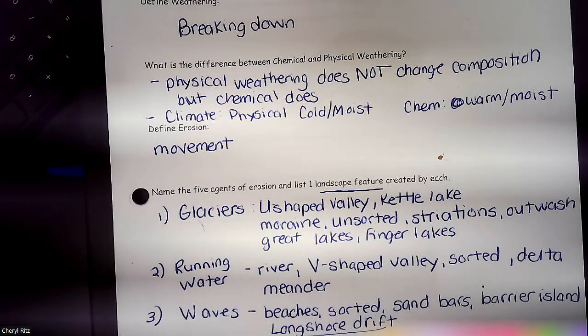No, your test will be Monday. Okay, decision's been made. The test will be Monday. I'm gonna be out on Monday. Oh, so the test will be Monday. And we have 2 more things to learn before we take the test.